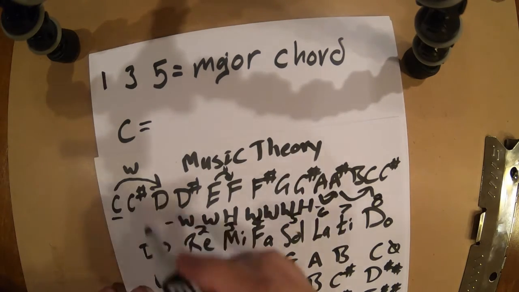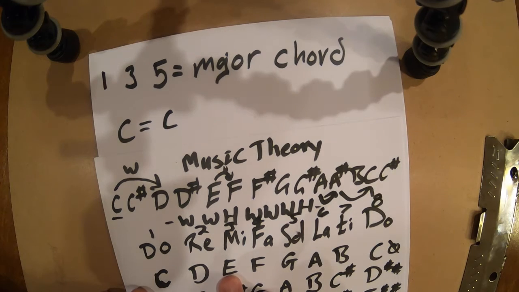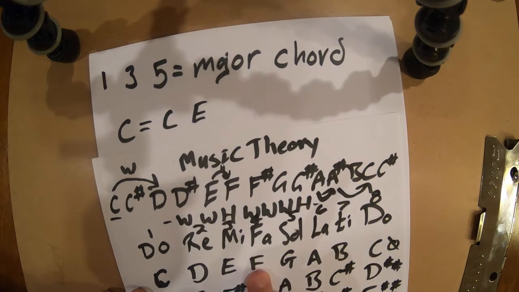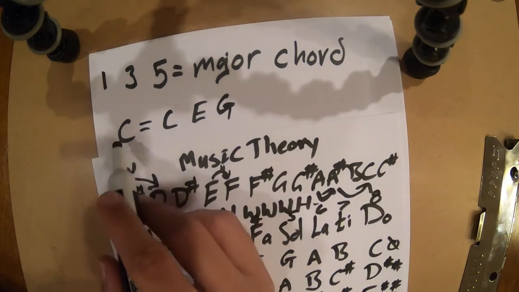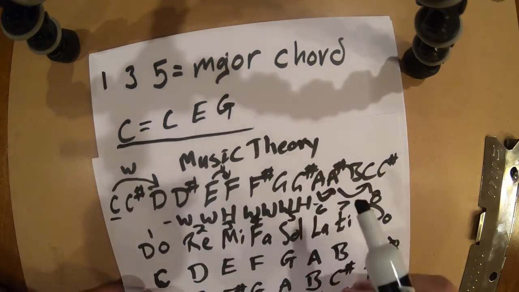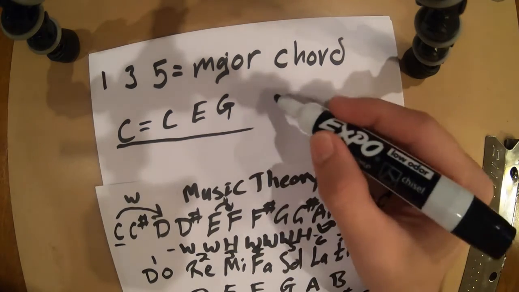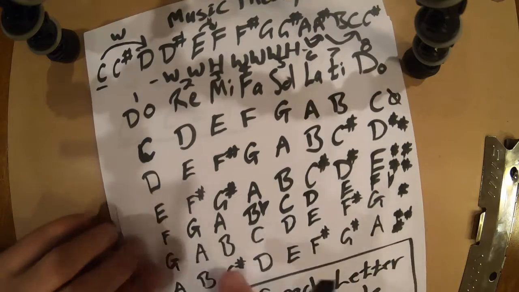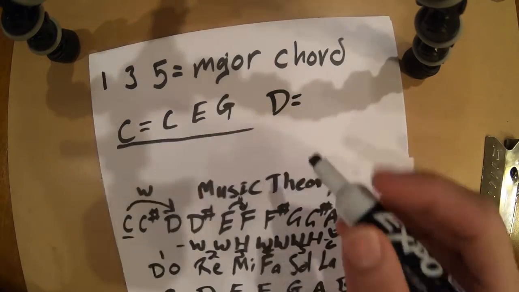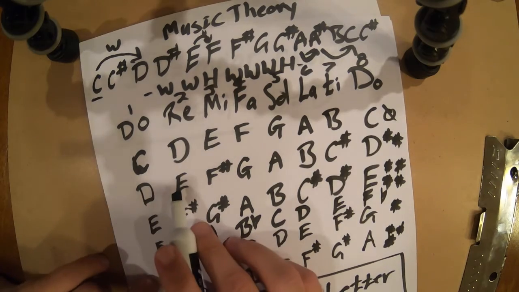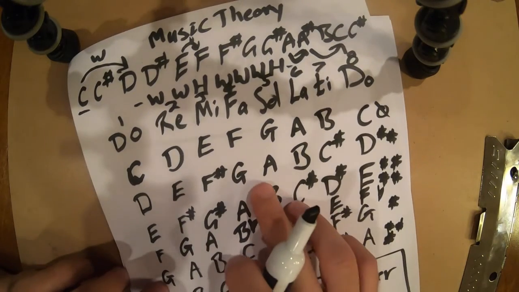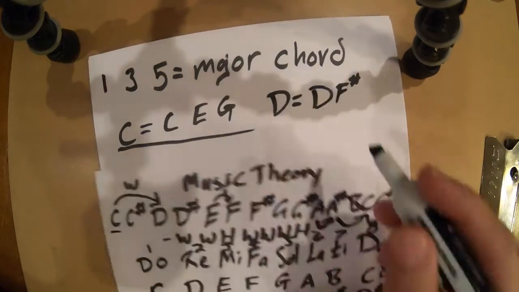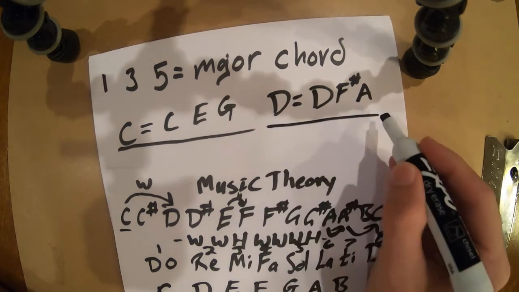So C, first note in the key of C is C. Second note D, we're skipping that. E. Fourth, not using that. Fifth, G. So that's the formula for a C chord. For example, if it was a D chord, we would do the same thing, but we would go to the key of D. Take the first note of the key of D, skip the second, we're not using that, the third, and the fifth, 1, 2, 3, 4, 5, A, and that's the formula for a D chord.